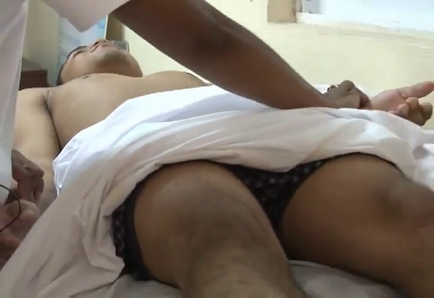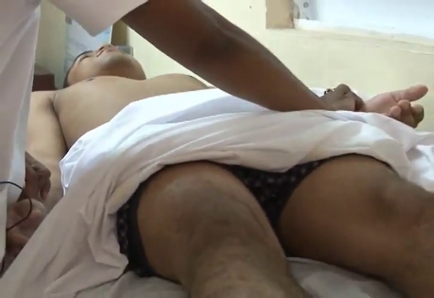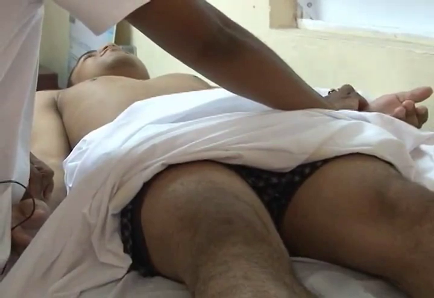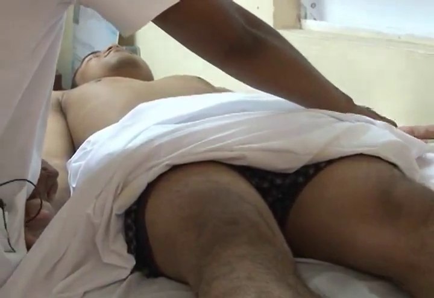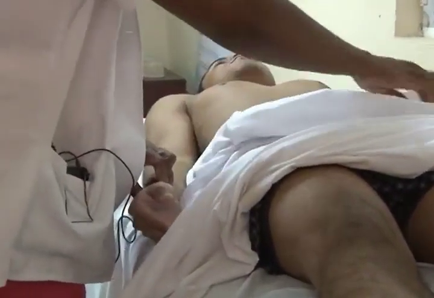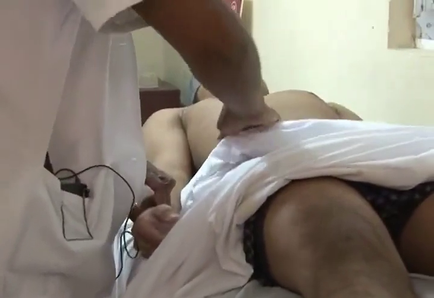again using the four fingers as opposed to the thumb, and assess to see whether there's synchrony between the two radial pulses. Then we also evaluate for radiofemoral delay, and this is done by palpating for the femoral artery.